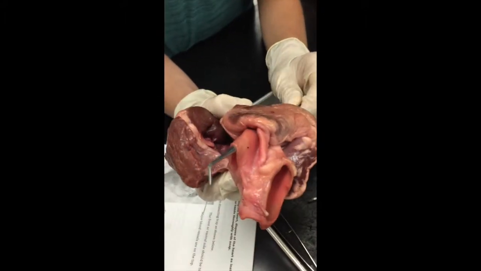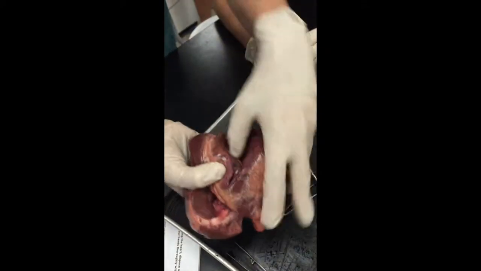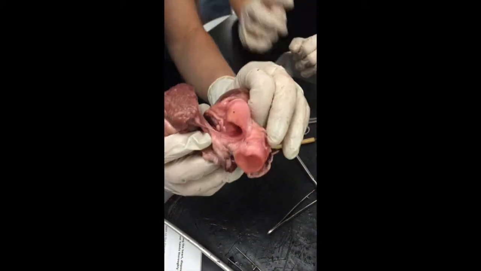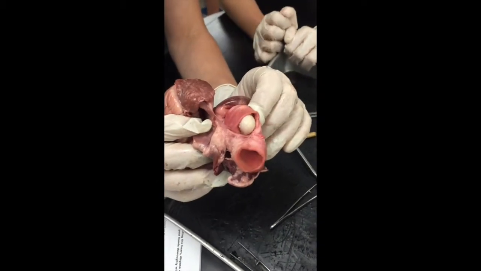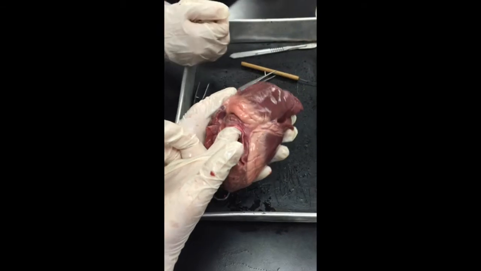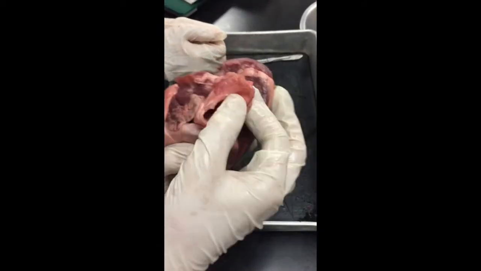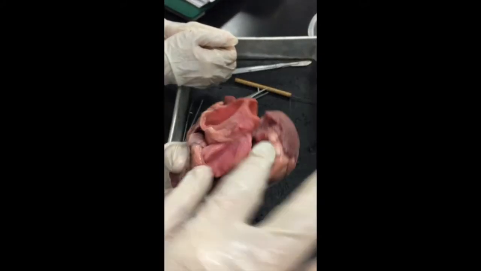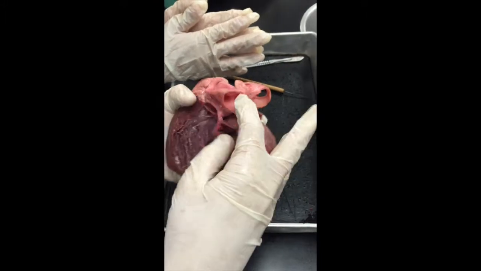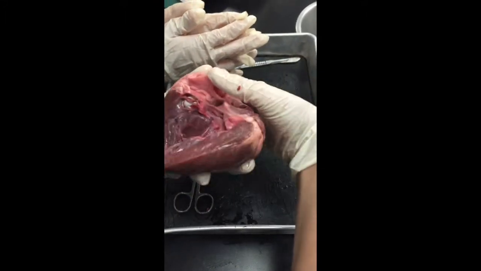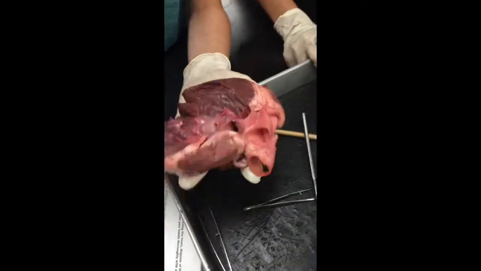Locate the pulmonary artery. This is the pulmonary artery. It is in the right side of the heart, and it is pushing blood away from the heart into the lungs so it can be oxygenated. Now locate the aorta. Where is the aorta? The aorta is this piece of artery on top of the heart, and it leads to the left chamber. It is on the top of the heart.